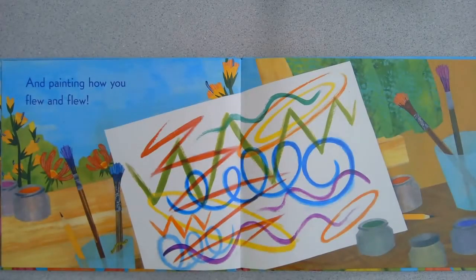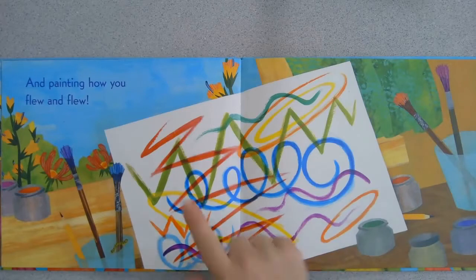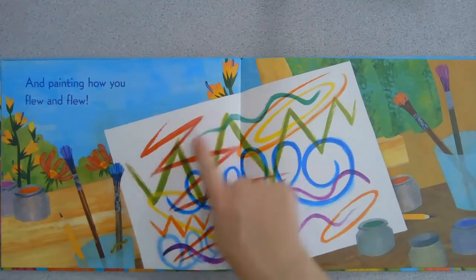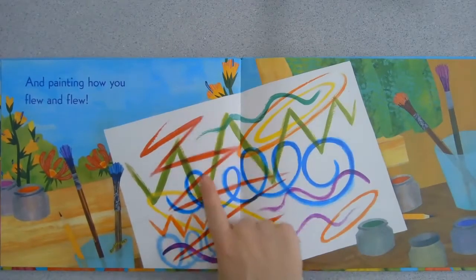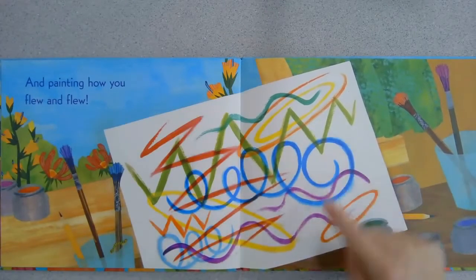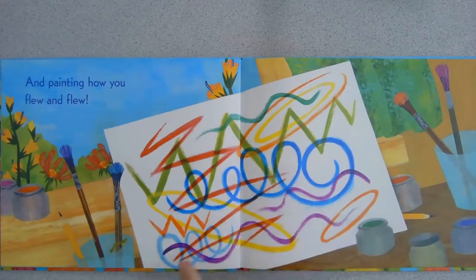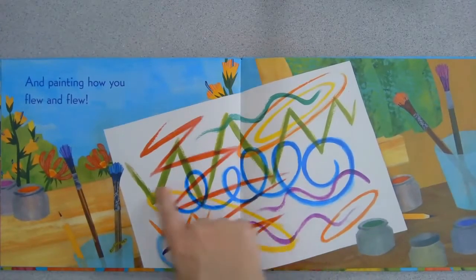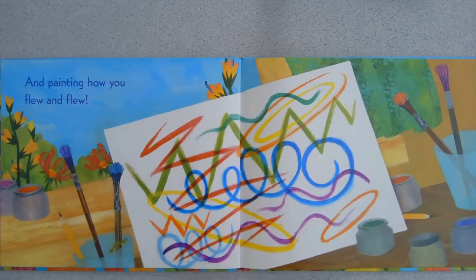Boys and girls, this is going to be part of our project today. I want you to notice how the little boy in the painting painted all different kinds of lines using his paints. Now, we're not going to use paints today, but we are going to use crayons, or if you're allowed to use markers, you may use markers. Let me show you what I'd like you to do.